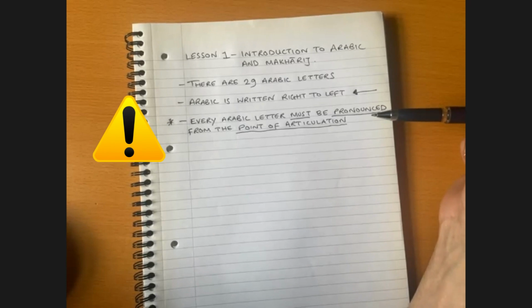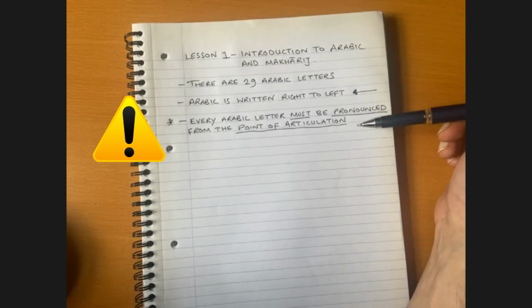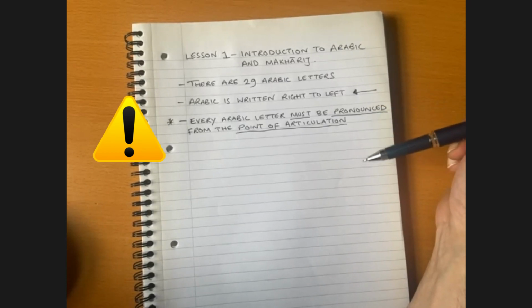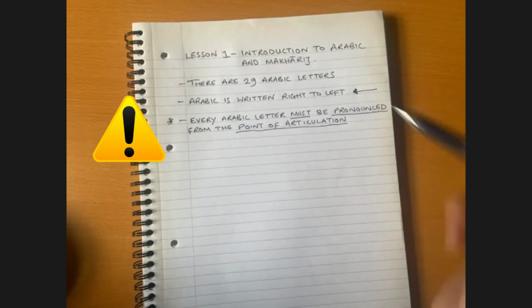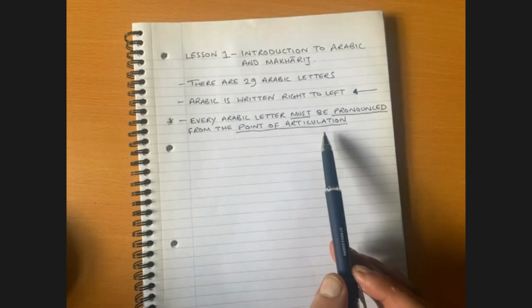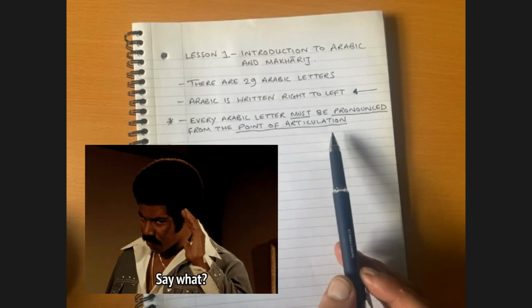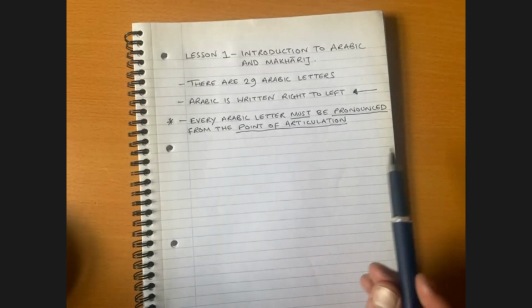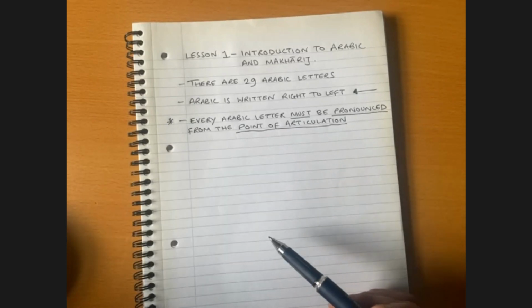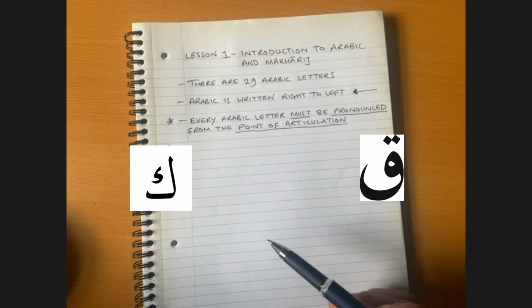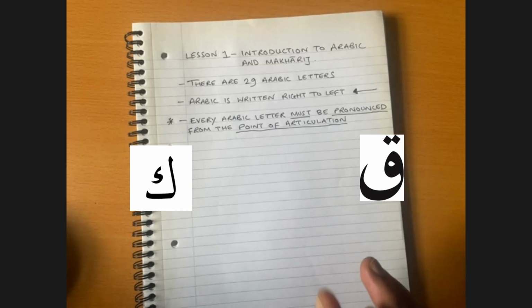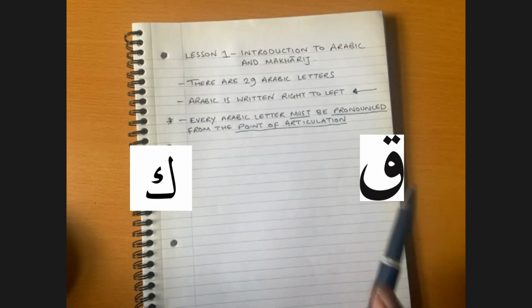Basically, what this means is that every letter has to be pronounced correctly. If you don't pronounce the letter from its right point of articulation, you could potentially change the meaning of a word. One of the most common examples given is the difference between a kaf and a qaf. Very, very similar, but they've got different points of articulation.